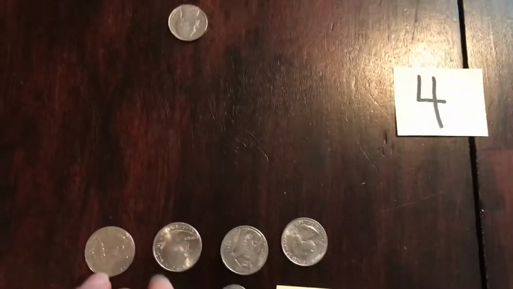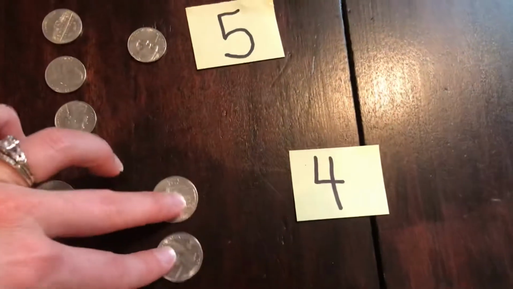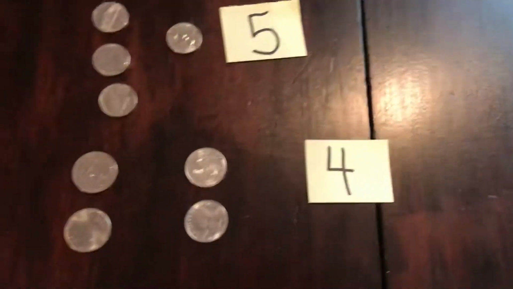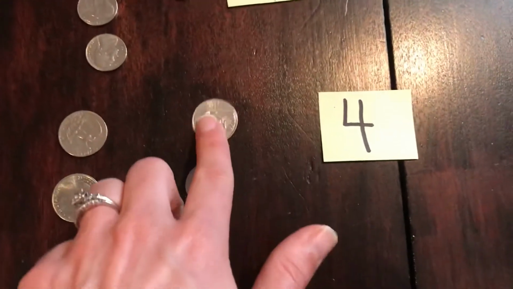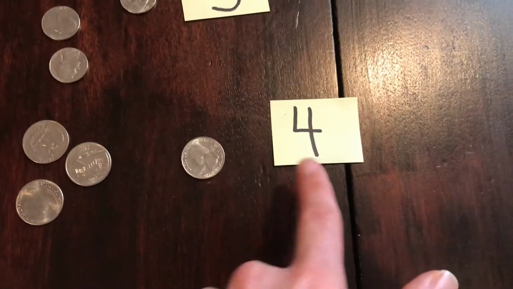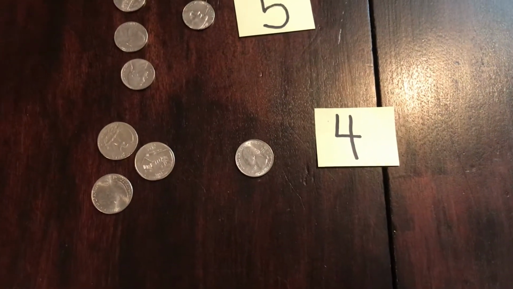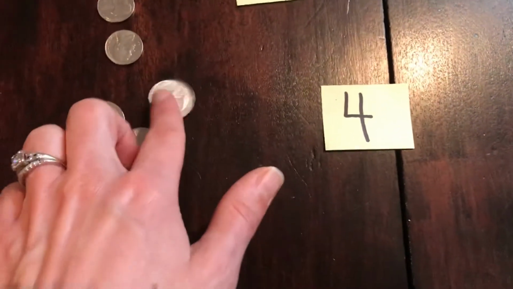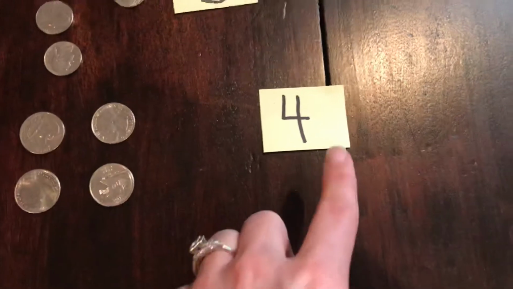Okay, so same thing with 4, 2 and 2 makes 4 altogether. Or 3 and 1 makes 4 in all. 3 and 1 more makes 4. Even 4 and 0 makes 4 in all.